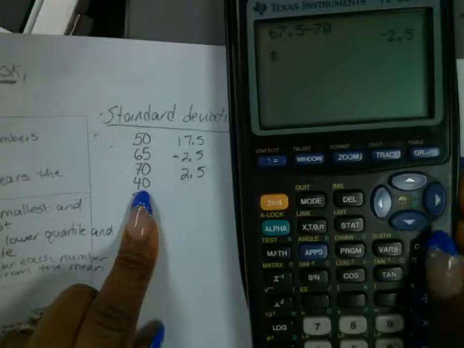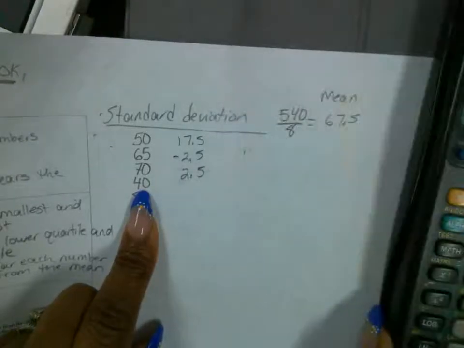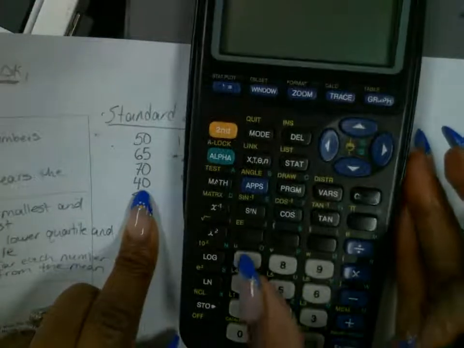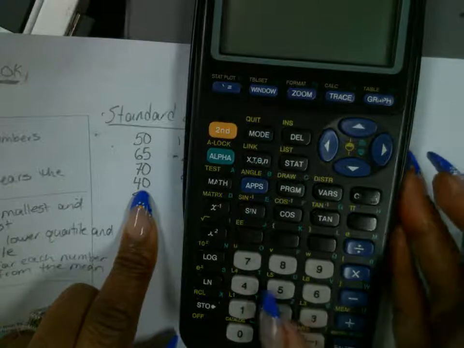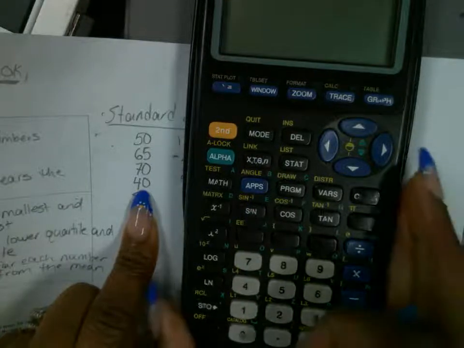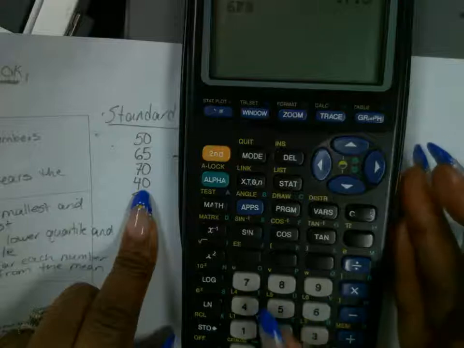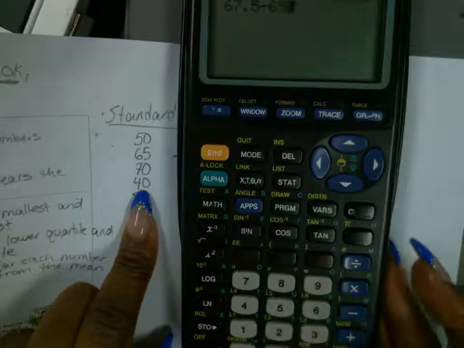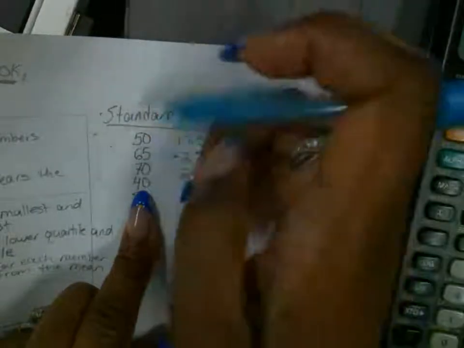Okay, so let's do next. Let's start over. 67.5 minus the 50, 17.5. 67.5 minus 65, 2.5. Okay, yeah.